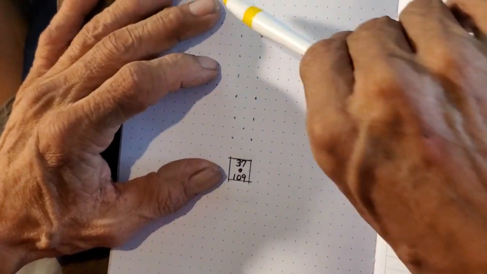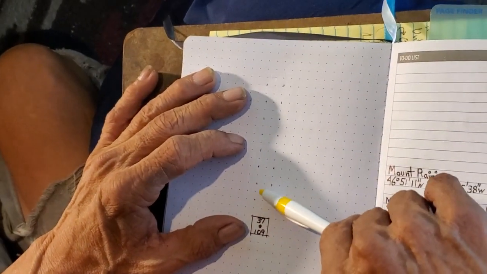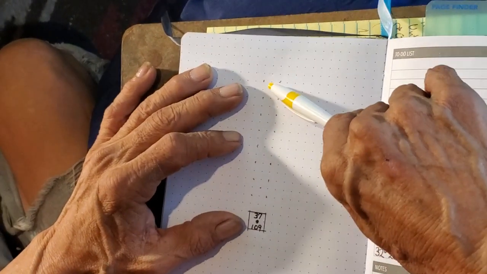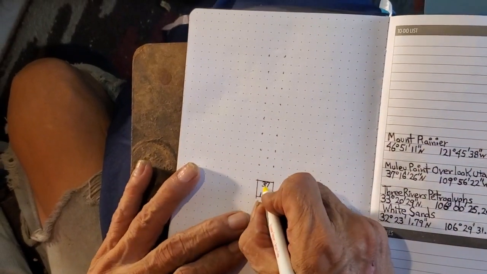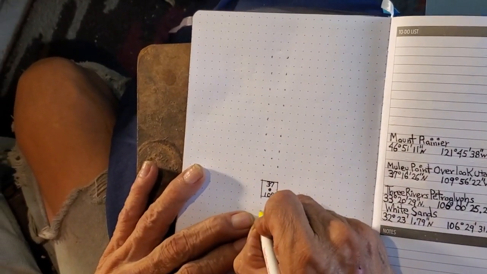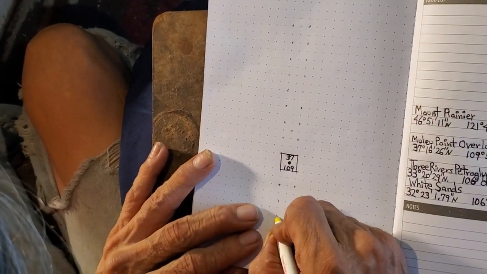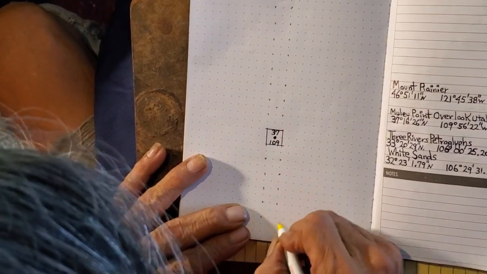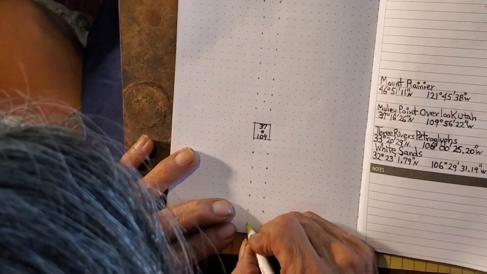Now I wanted to go to the 45th major trade artery. So that's 37, 38, 39, 40, 41, 42, 43, 44, 45. Now I want to go down to the next latitude. So that's 37, 36, 35, 34, 33, 32, 31. 31 degrees latitude.